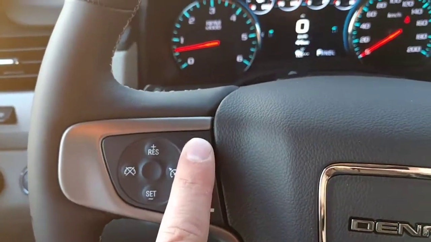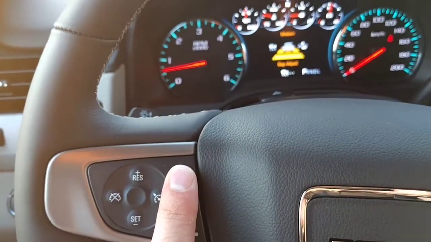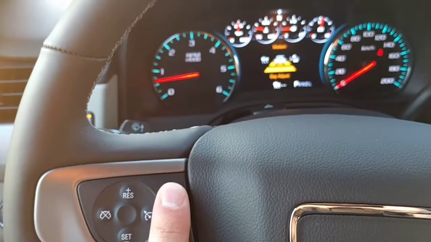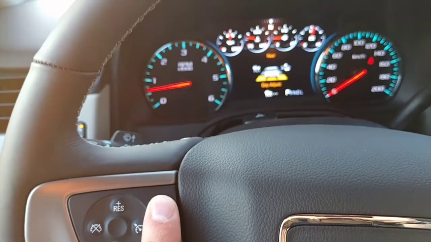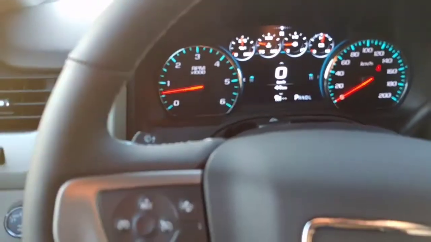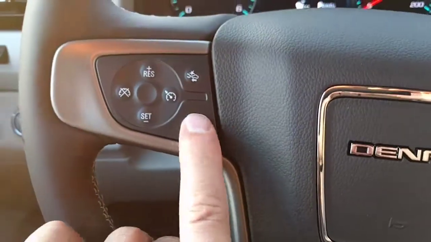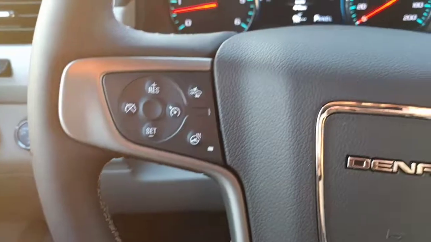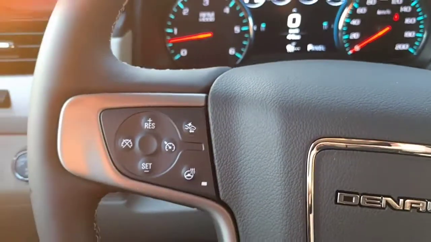Up top is our gap setting for our forward collision alert, as well as our cruise control. So you'll want to find a setting that gives you enough space between the car in front of you, but also doesn't give you too much space that everybody wants to cut in front of you. And down here, it's a little too early in the year for that, but this is our heated steering wheel. Really, really nice feature. I enjoy it on my current vehicle.